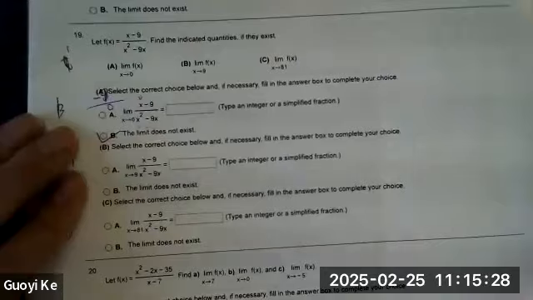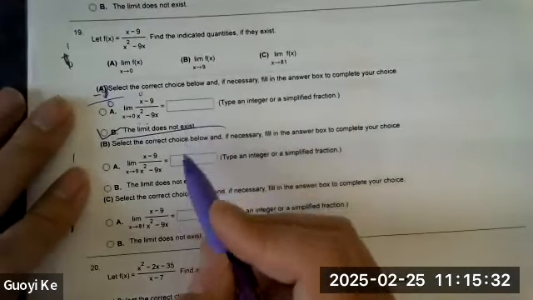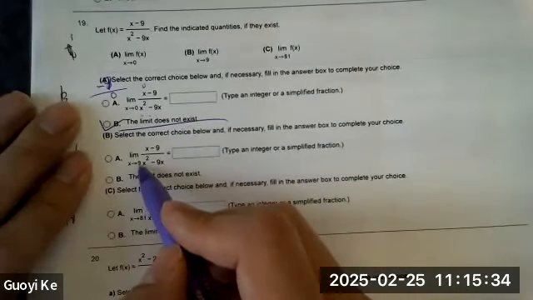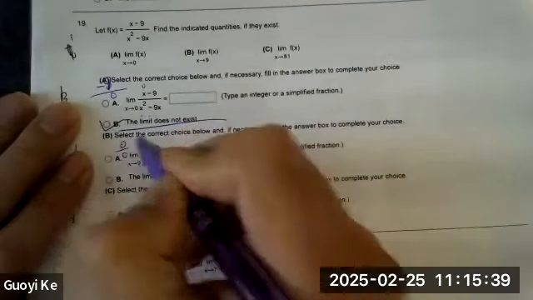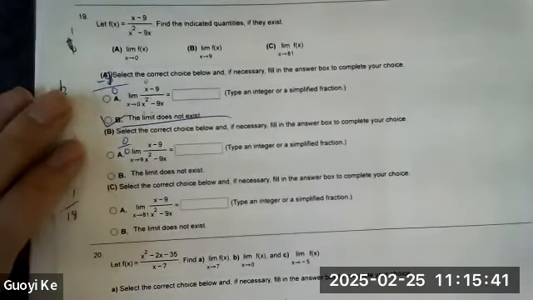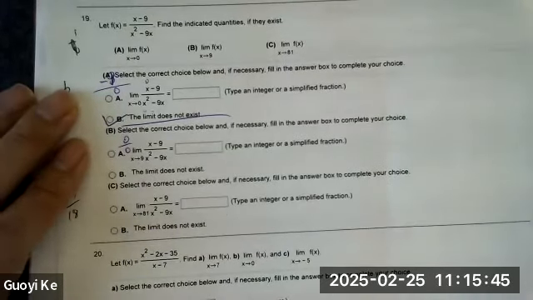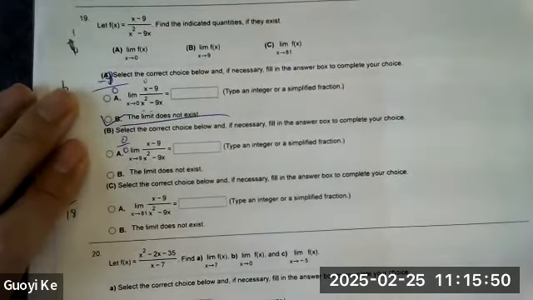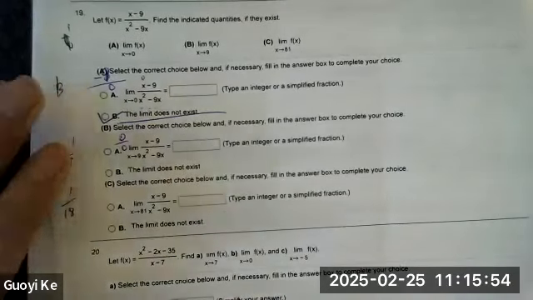It's not 0 over 0. It's -9 over 0. So be careful, it doesn't exist. And for this guy, when you plug in 9 here, you're gonna get 0 over 0. That means it's an indeterminate form. Do you still remember the indeterminate form?